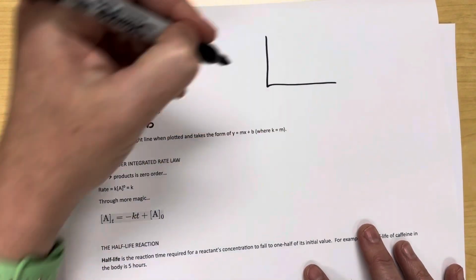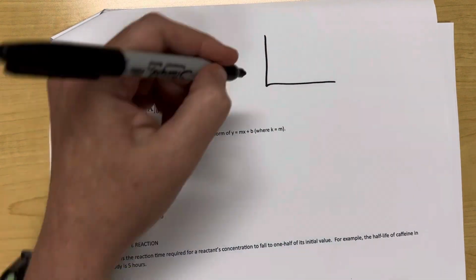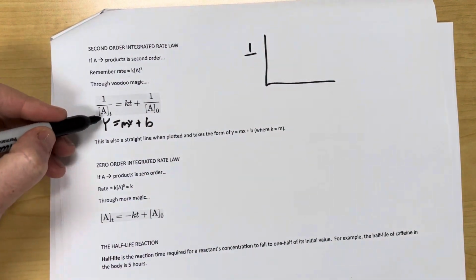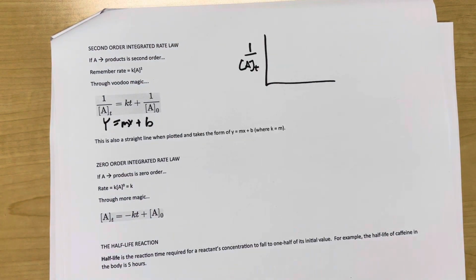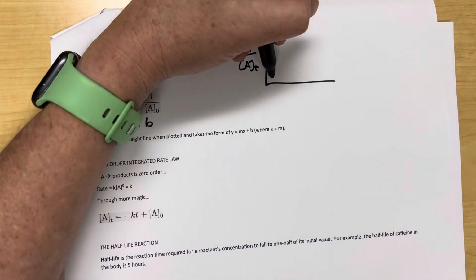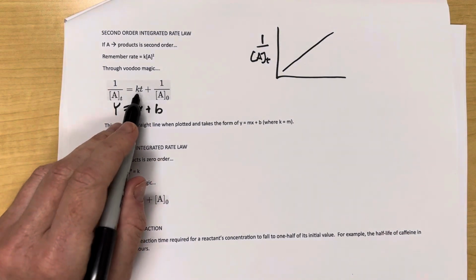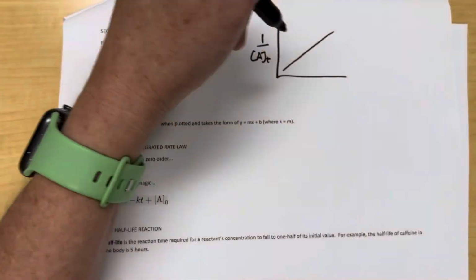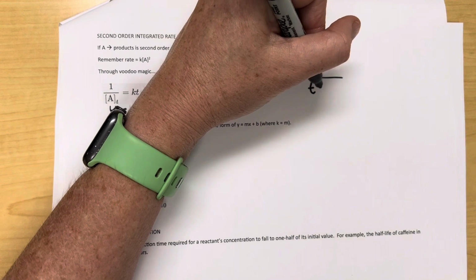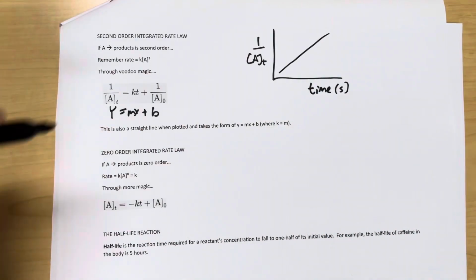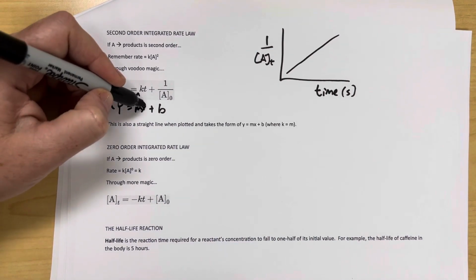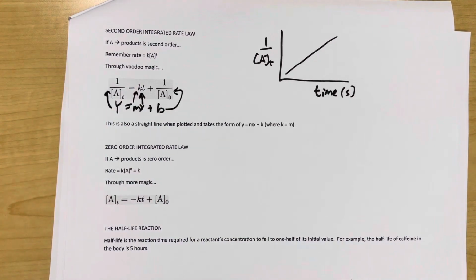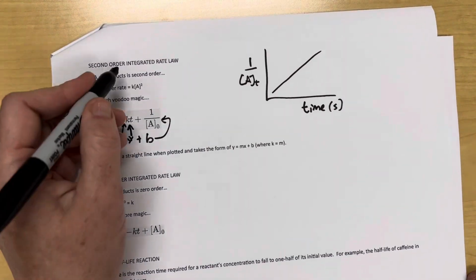If you plotted this out, on our y we would want 1 over the concentration of A at a particular time, our slope is positive k, and t, time in seconds, would be our x. Again, that's y, that's m, that's x, and that's b. You'd get a beautiful straight line if it is in fact second order.